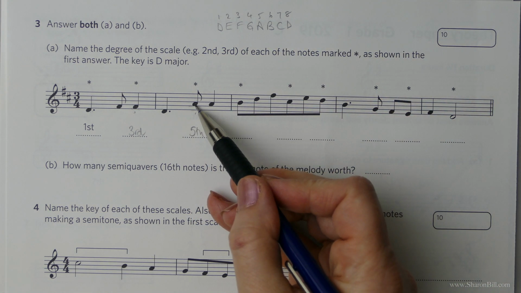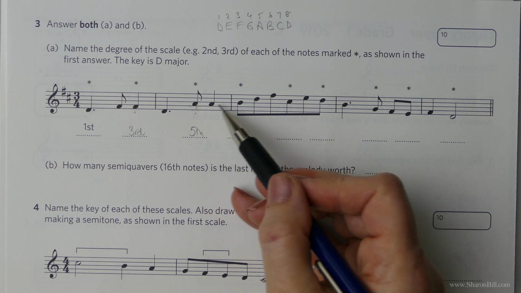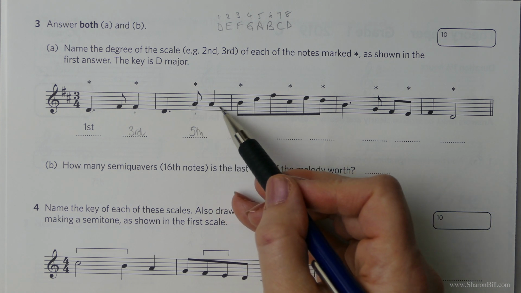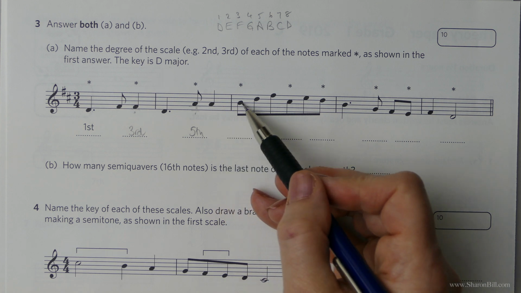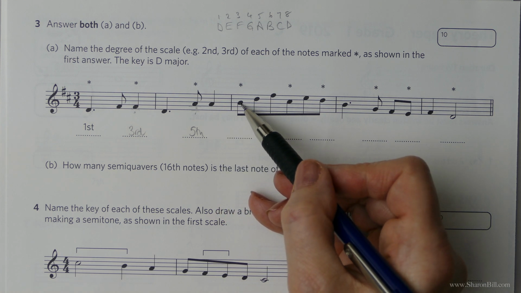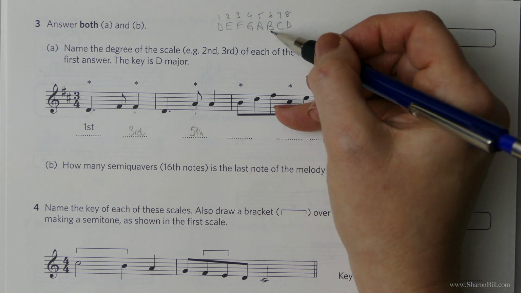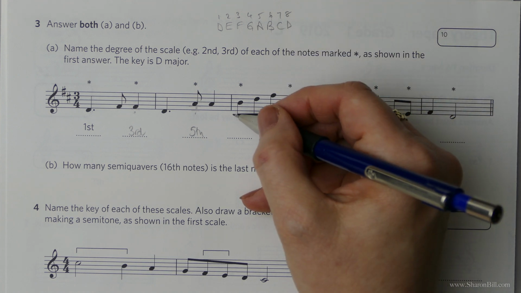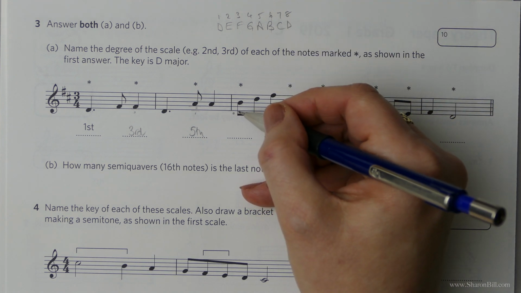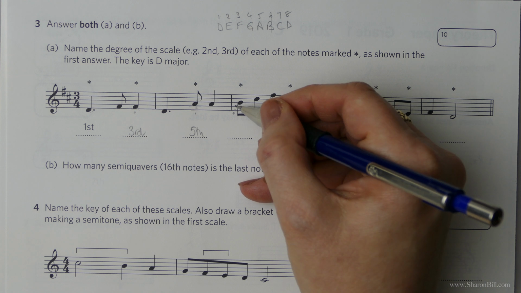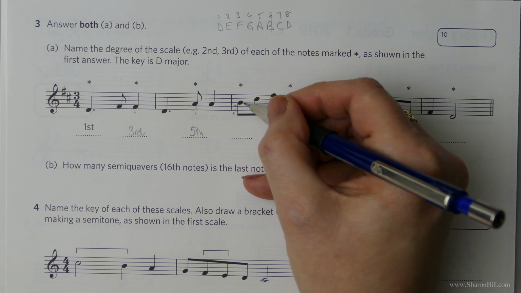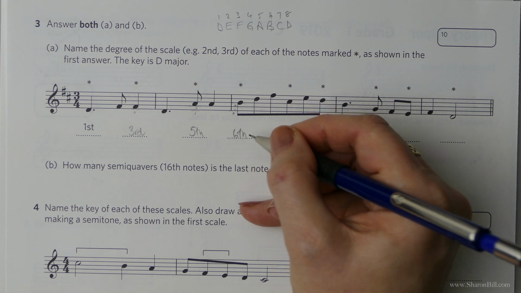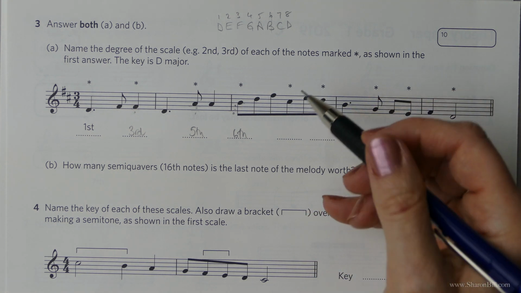If A is the 5th, the next note up, you can see we've gone up from the space to the next line up. That must be a 6th, and we can see that B is a 6th. And if we count from the D, 1, 2, 3, 4, 5 is the space, 6 is the line. So there's our 6th.